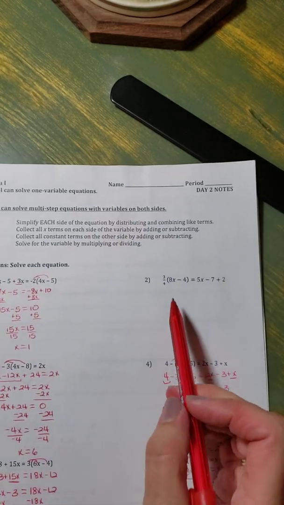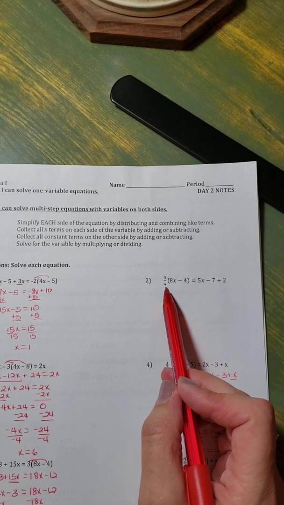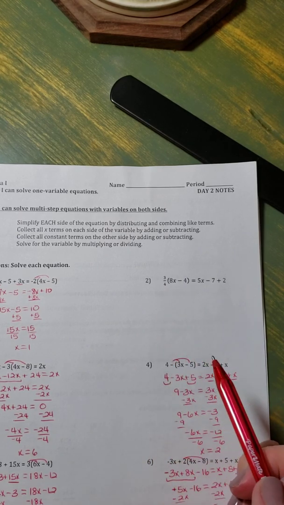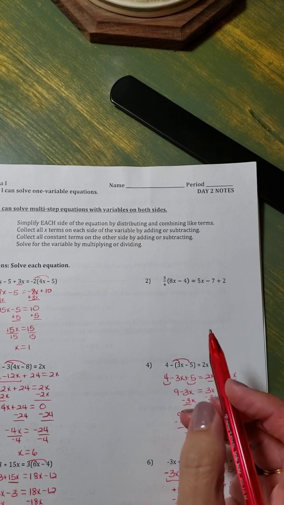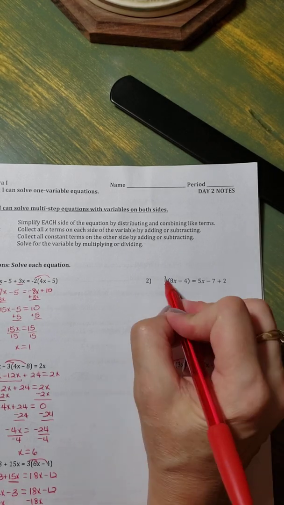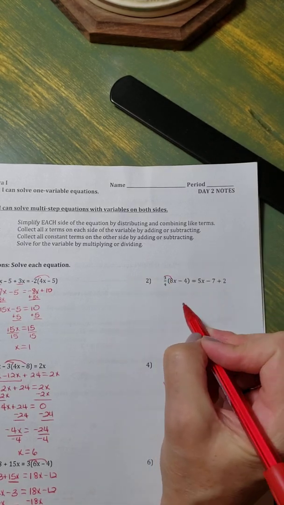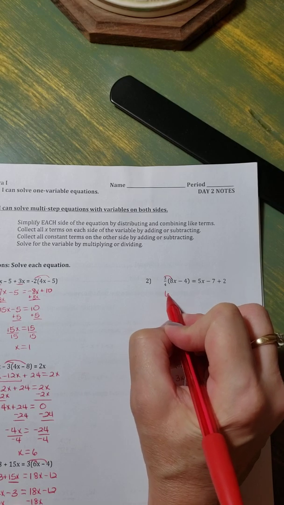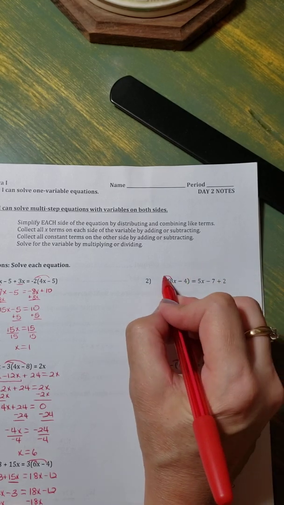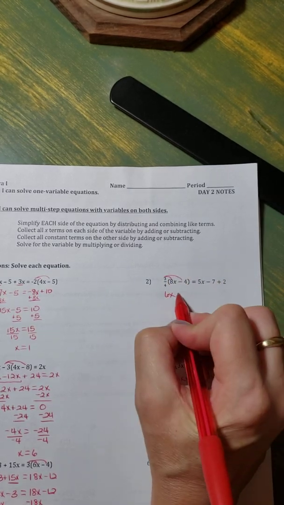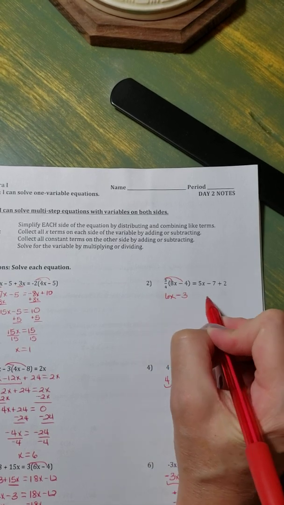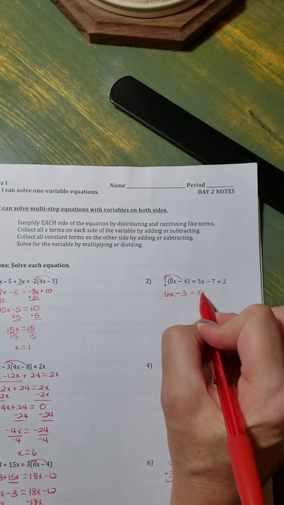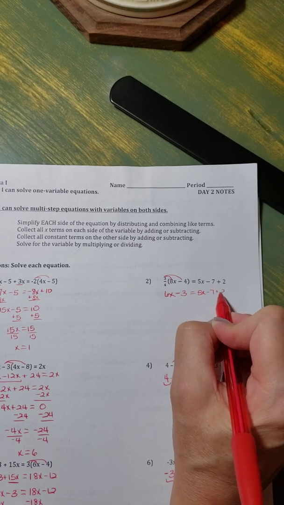In our second example, we have 3/4 times 8x minus 4. Well, if we distribute, 3/4 times 8x gives us 6x. 3/4 times negative 4 gives us negative 3, equals 5x minus 7 plus 2.